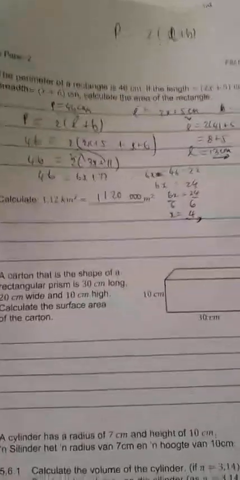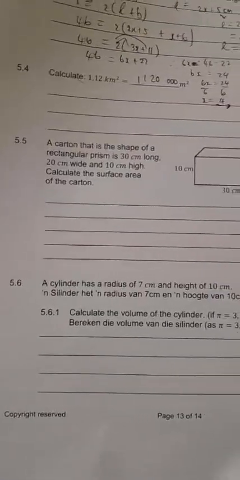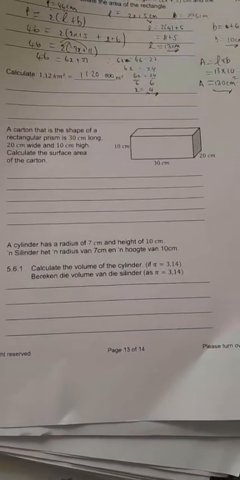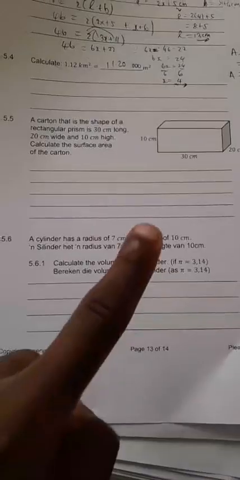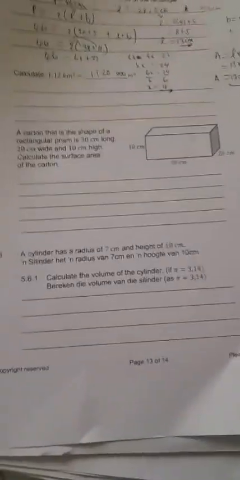But I will come back later on, okay? Because yeah, it was just now the rectangular prism, okay, for 3 marks, and then it was the cylinder question. Your cylinder has a radius of 7 centimeters and a height of 10. Calculate the volume.